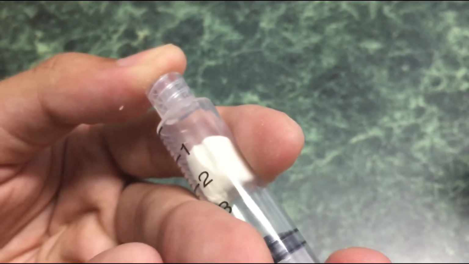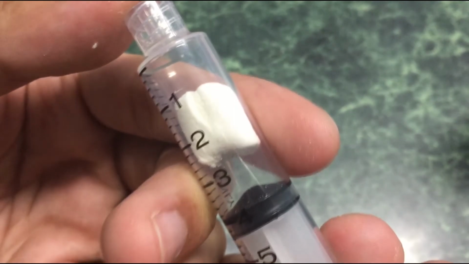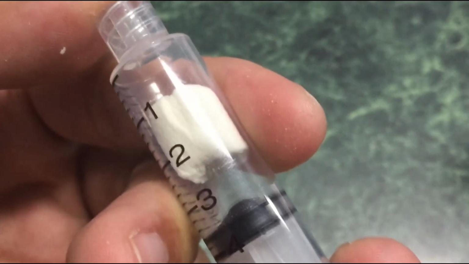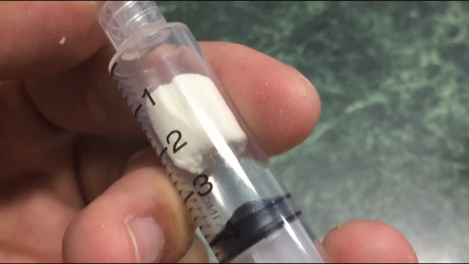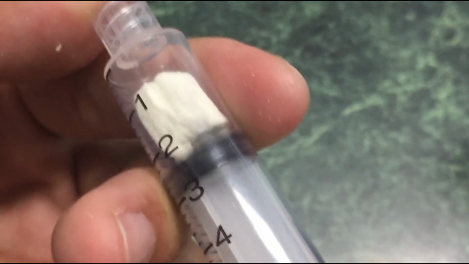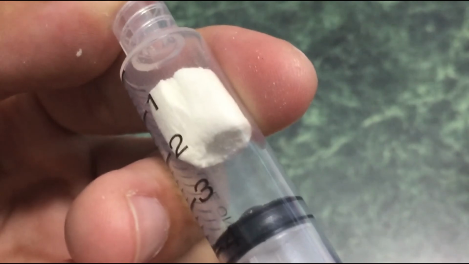Marshmallow. The marshmallow in the syringe expanded when the plunger was pulled up and shrank when the plunger was pushed down. This was due to Boyle's law. The plunger being pulled up caused the pressure to decrease, causing the marshmallow's volume to increase. Likewise, the plunger being pushed down caused the pressure to increase, causing the marshmallow's volume to decrease.